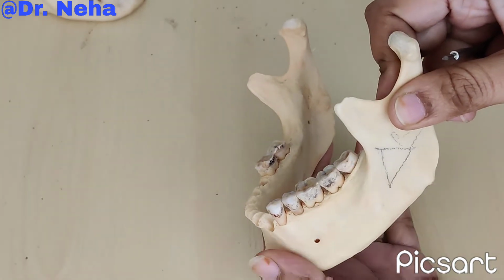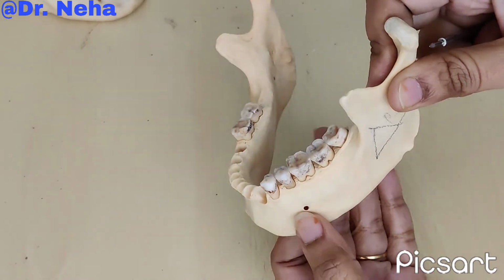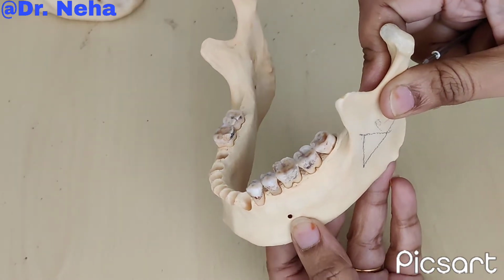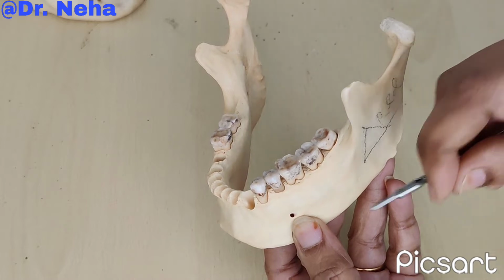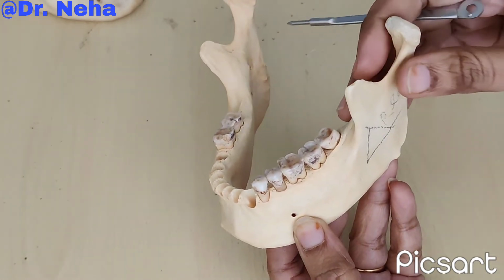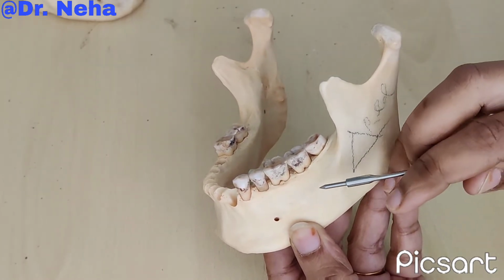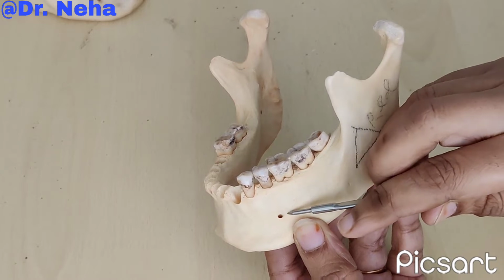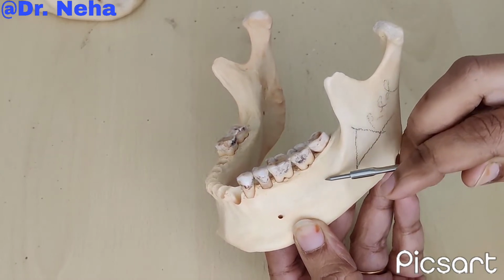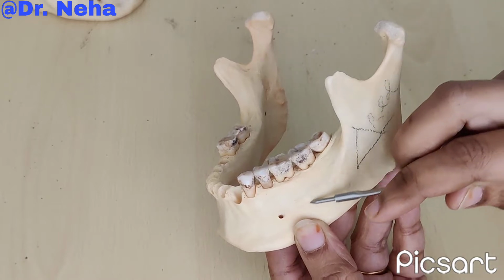First is the outer surface. The outer surface of the body presents a foramen. This foramen is known as the mental foramen. This foramen gives passage for mental nerves and vessels. On the outer surface, we can appreciate an oblique line extending backwards from the mental foramen up to the anterior border of the ramus of mandible. This is the oblique line.